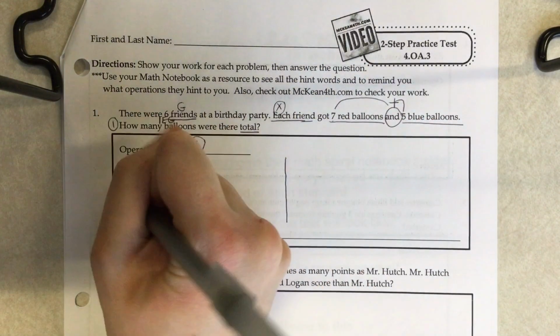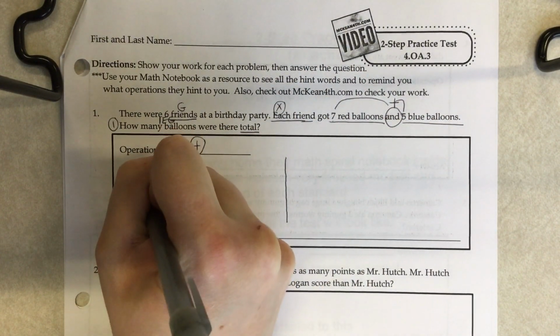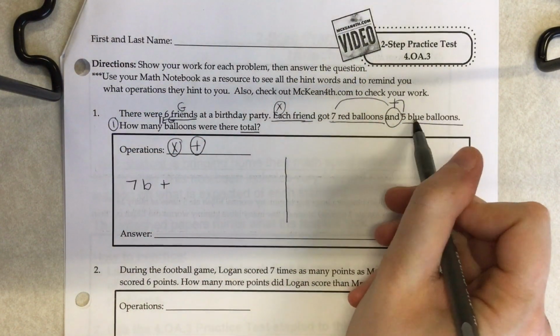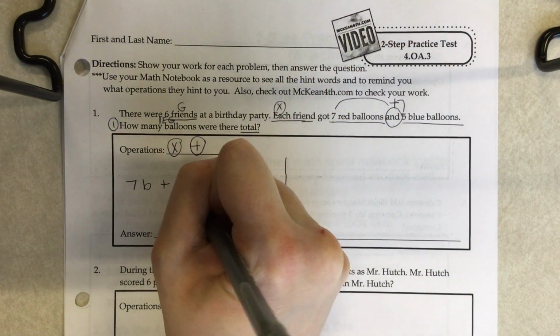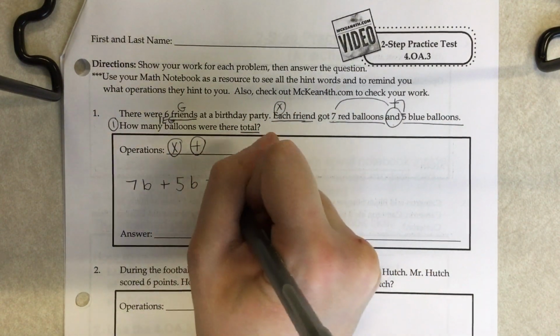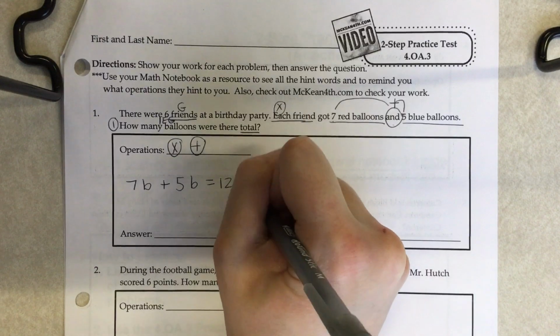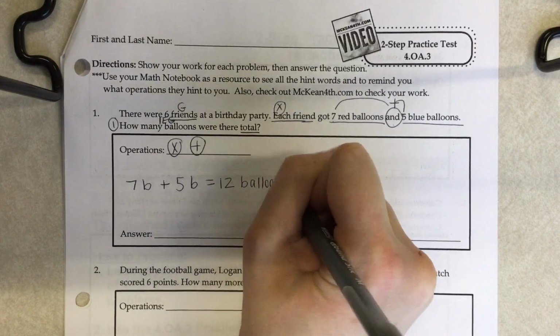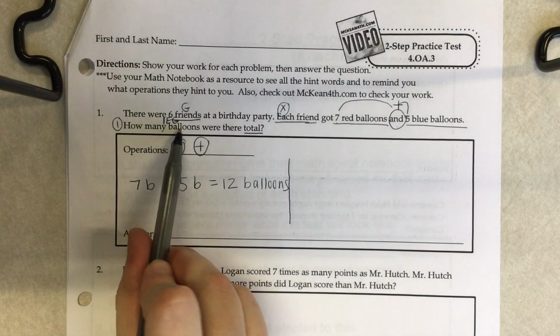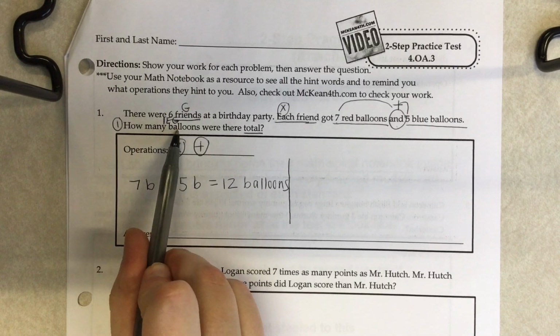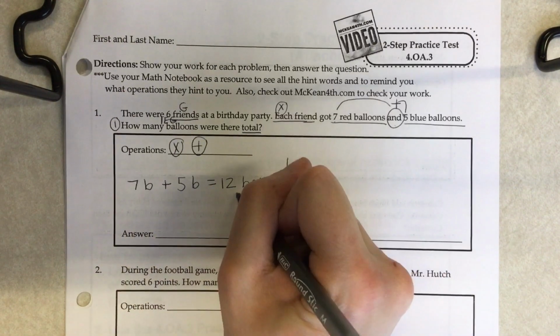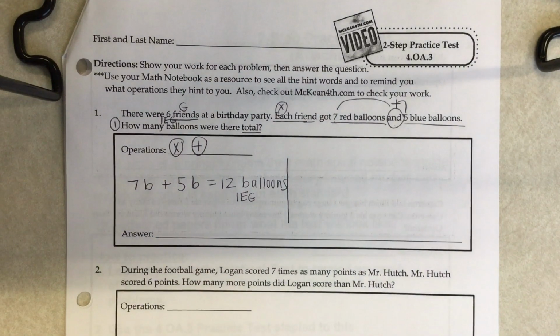So 7 red balloons, I'm going to put 7B for balloons, plus 5 blue balloons, 5B for balloons, equals 12. 12 what? 12 balloons. When I thought about it, I knew my balloons are how many each kid gets, so my balloons are in each group. So I'm going to label that here too.